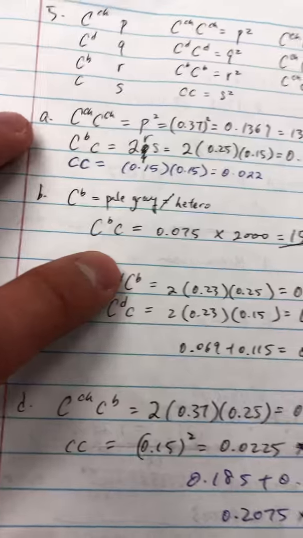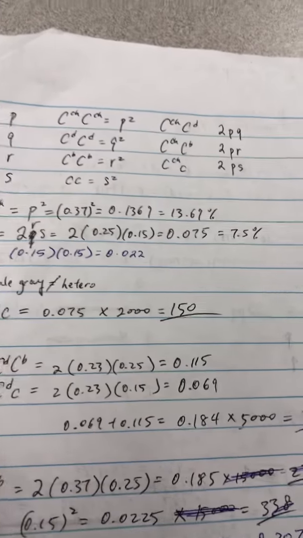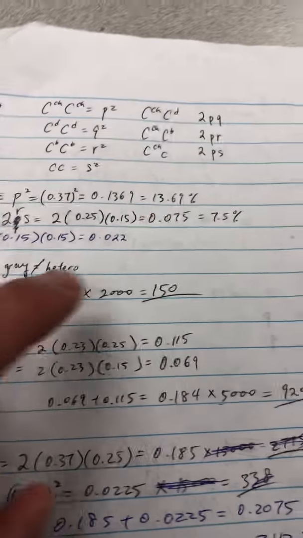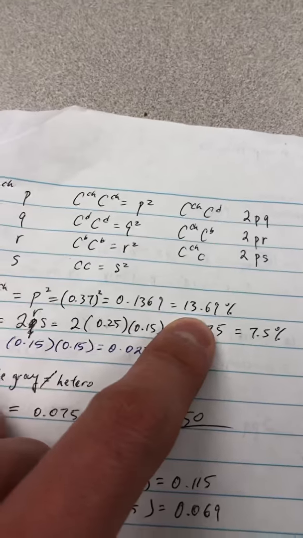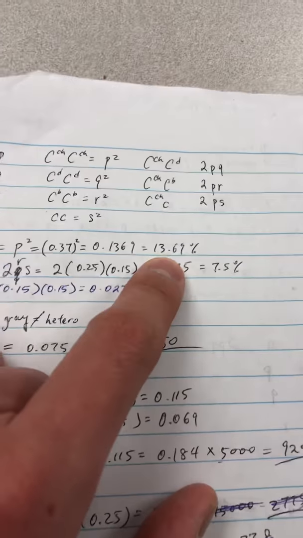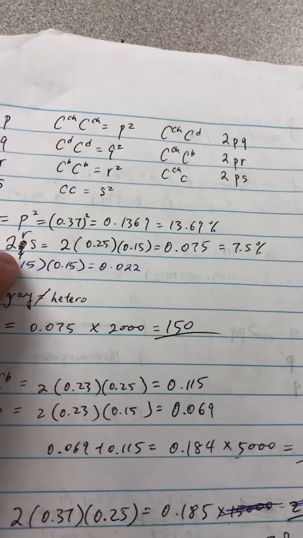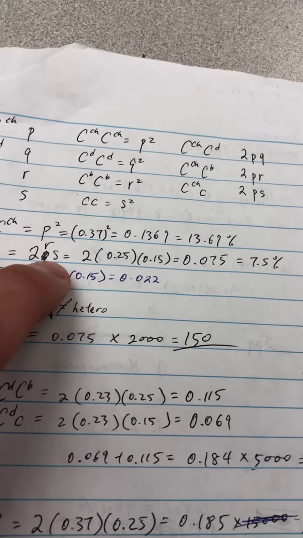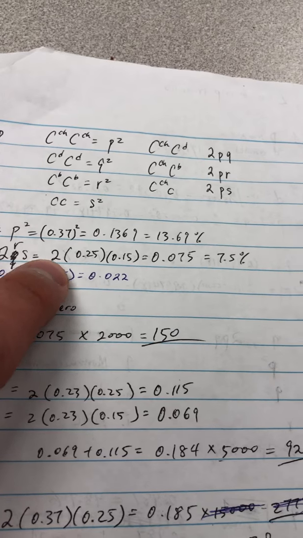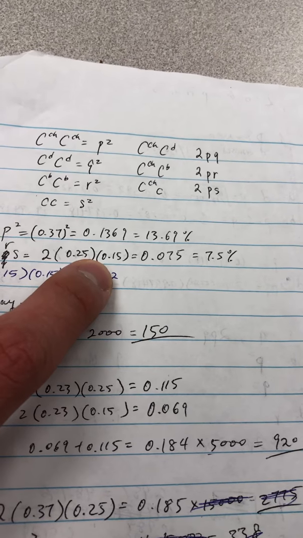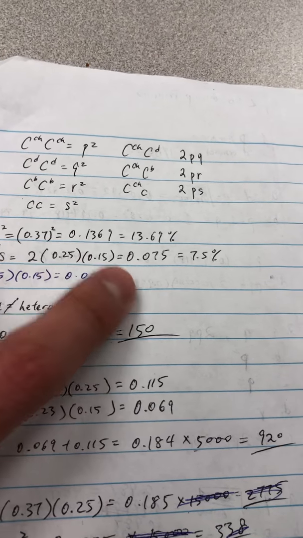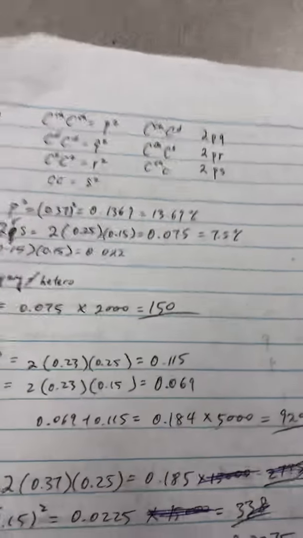For that, we square 0.37, and that will give us the chinchilla dog frequency, which will be 13.69%. The other one, we do the 2RS. So we multiply 0.25 with 0.15 by 2, and that will give us about 3.5%.